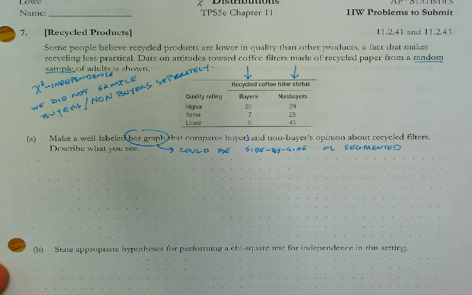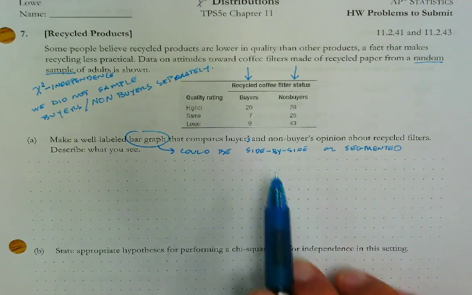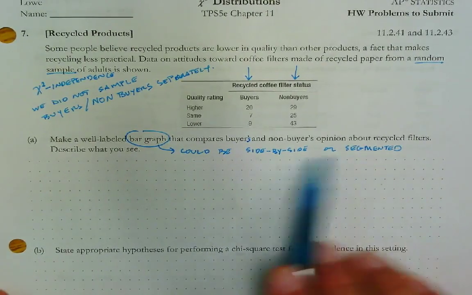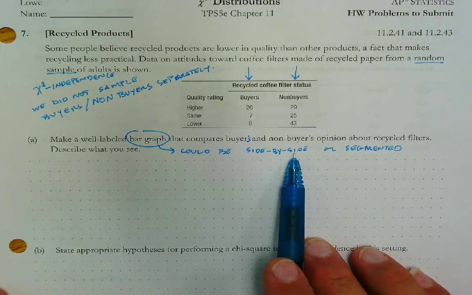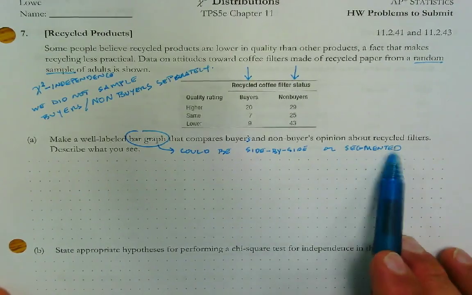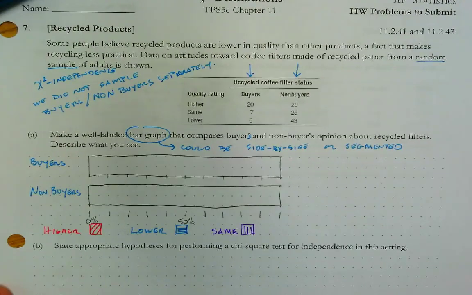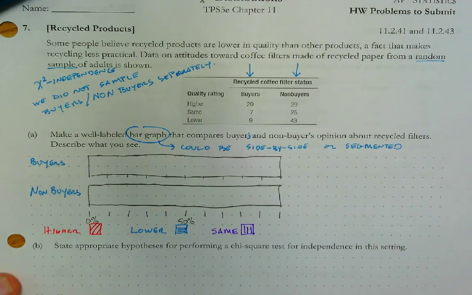Not sure where to proceed? Well, a well-labeled bar graph, if we're going to talk about independence, look to see if there is an association. We could have it be side by side, or we could have it be segmented. If you look in the back of the book, they're going to show you a side by side in their answer. So our setup, I'm going to show you a segmented. I've started to get the setup for this segmented bar graph.